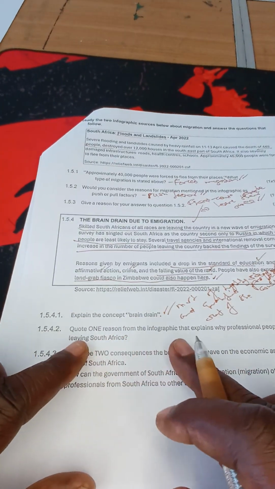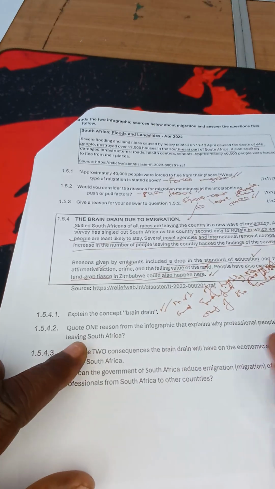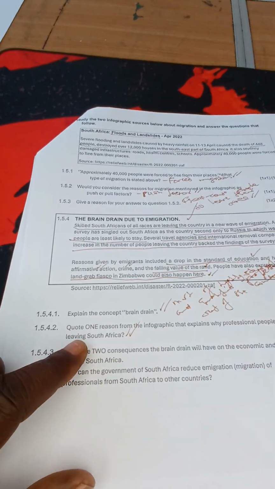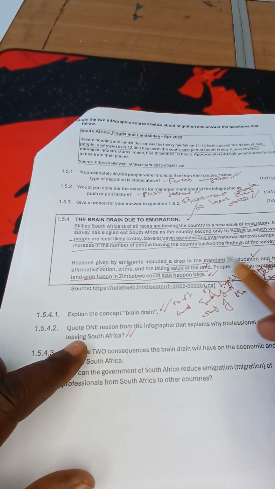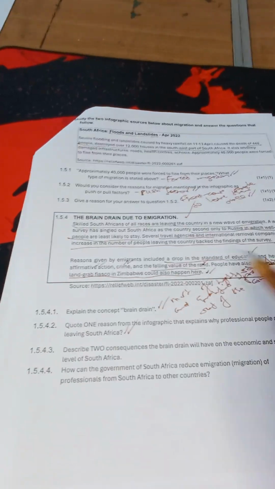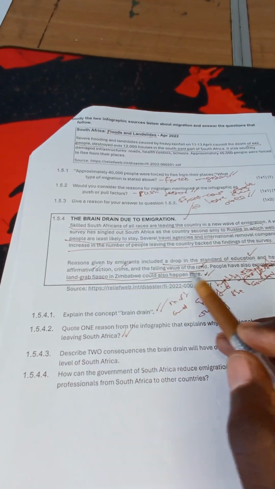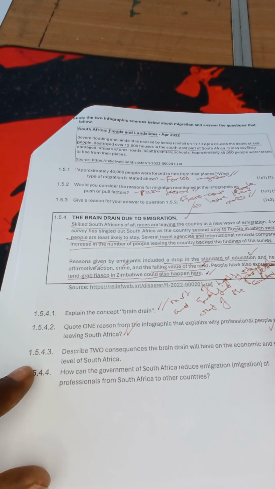Quote one reason from the infographic that explains why professional people are leaving South Africa. They are leaving as a result of the drop in the standards of living, as a result of health issues, affirmative action, crime, and the falling value of the rand. That's why they are moving.